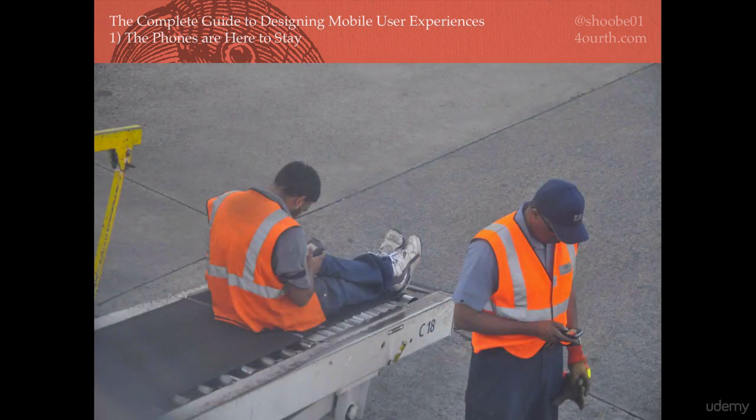At the core of everything I say is, as much as I've talked about technology and will do some more, designing for mobile is not about designing for phones, but people. Don't get caught up in any one platform or technology.